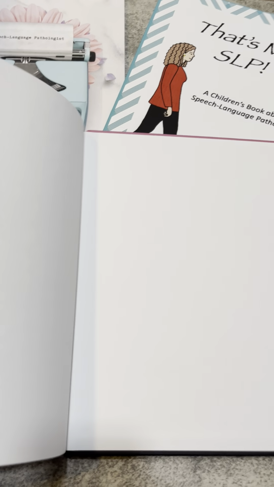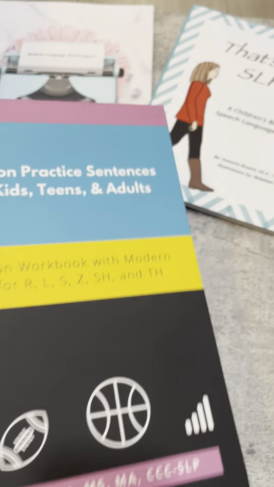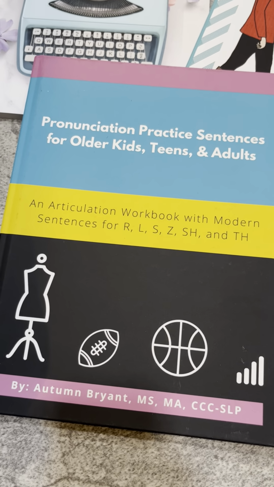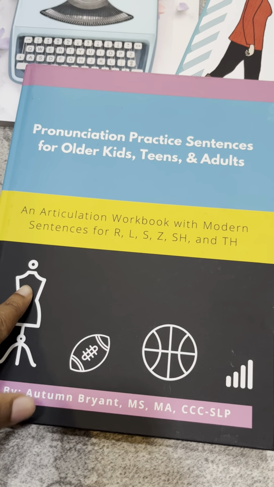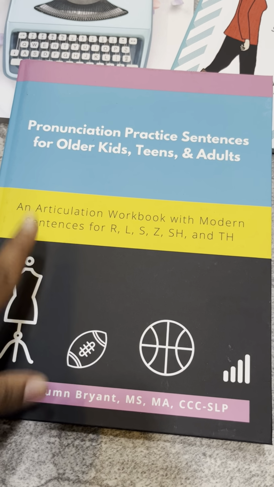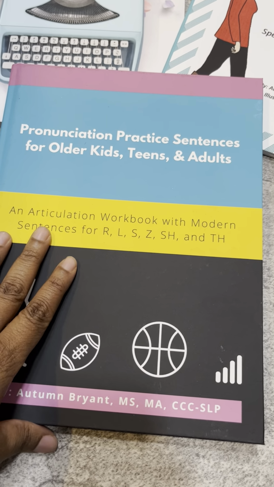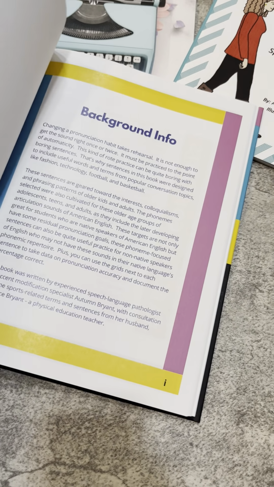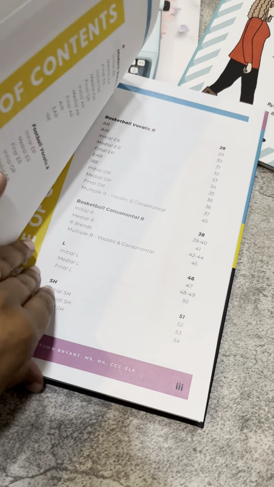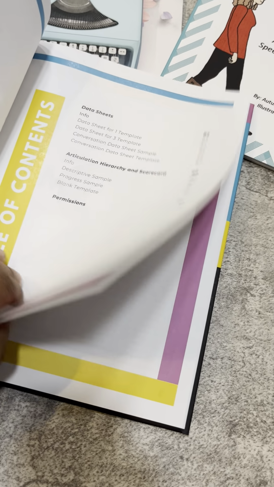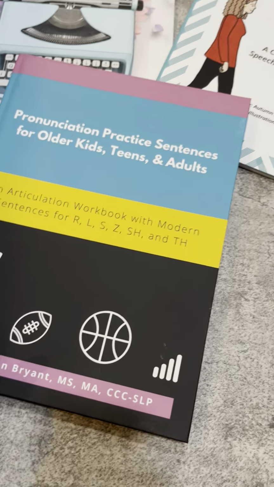So this is from Amazon. I got this nice hardback copy. Amazon also has the soft cover, but in my Teachers Pay Teachers store and my Etsy store, I have this as an ebook, which is great if you just want to print out the pages that you need. There are so many pages in here. Let me go back to the table of contents so we can see how many pages total. So yeah, 94 pages in there.